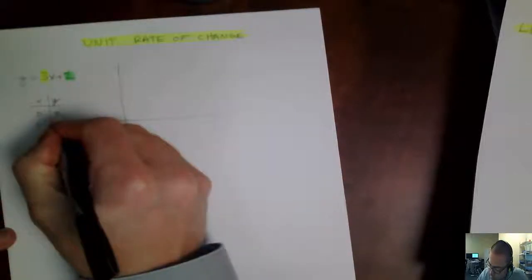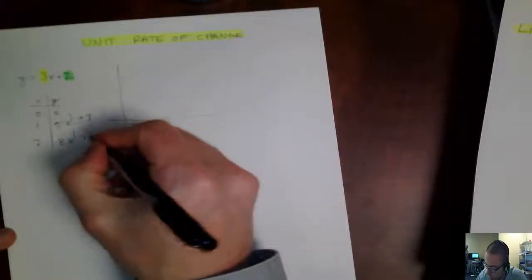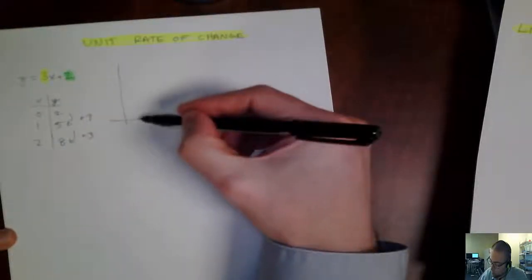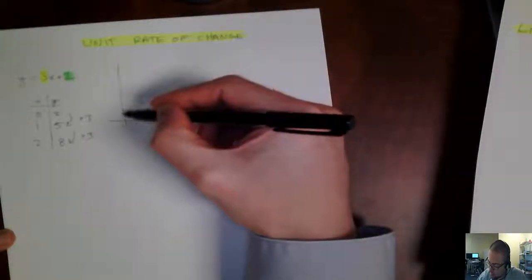3 times 1 is 3, plus 2 more is 5, and you see that each time it's increasing by 3, so the next one should be 8, right? If I do 2 times 3 is 6, plus 2 more is 8, increased by 3. So each time you go over 1, it's going to increase by 3.